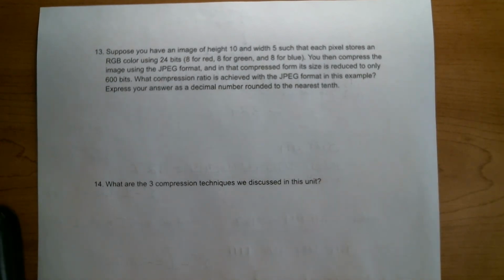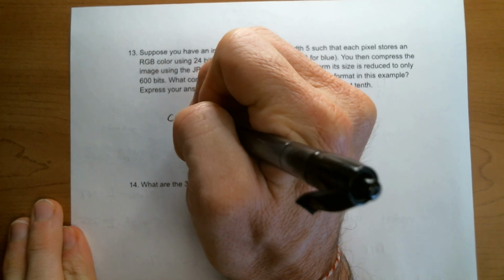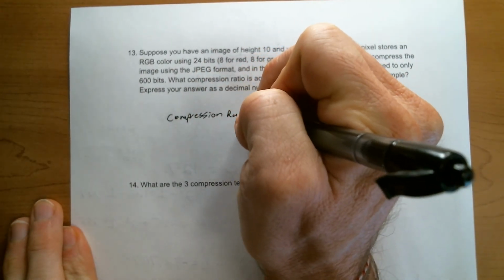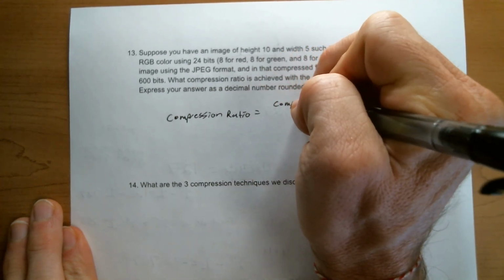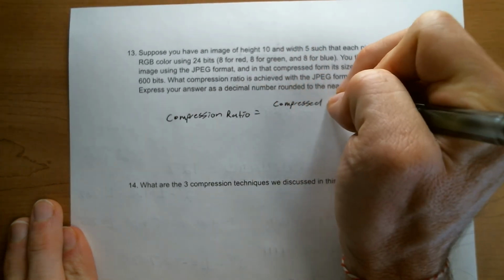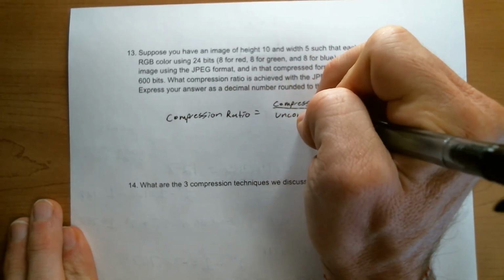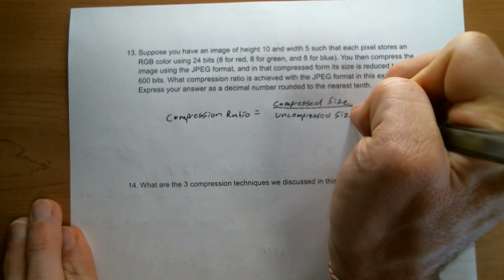Okay, so a compression ratio is found by doing the compressed size over the uncompressed size. All right.